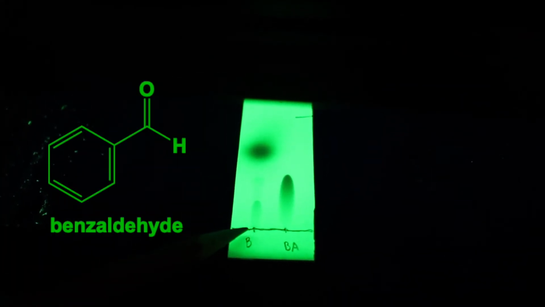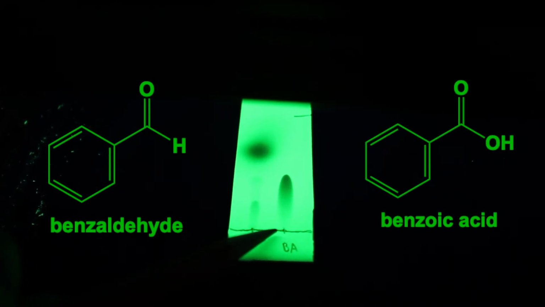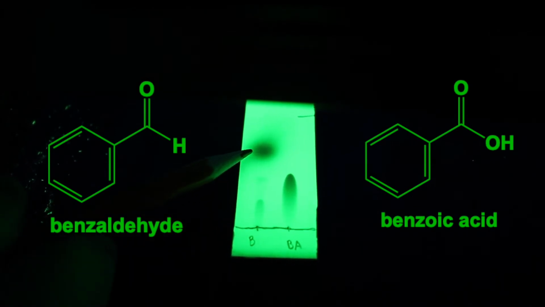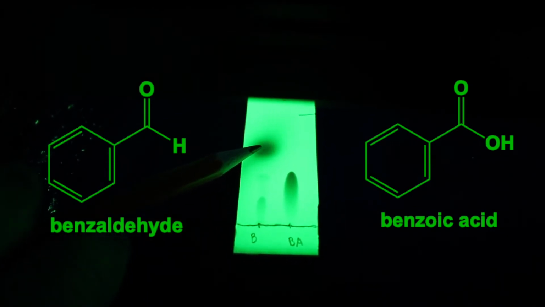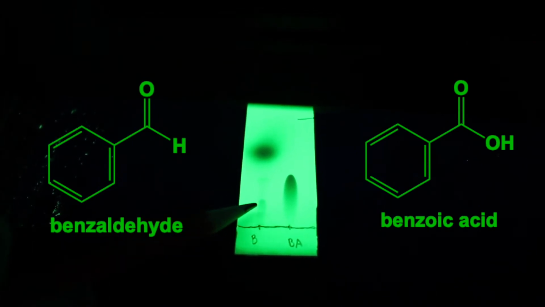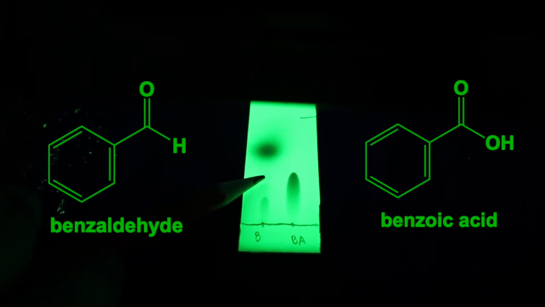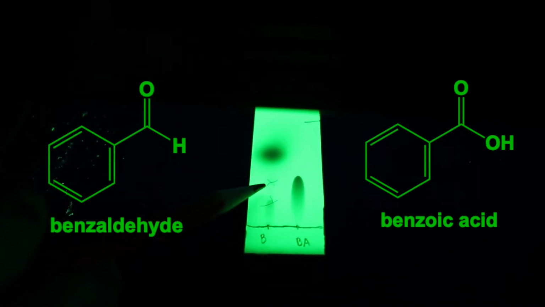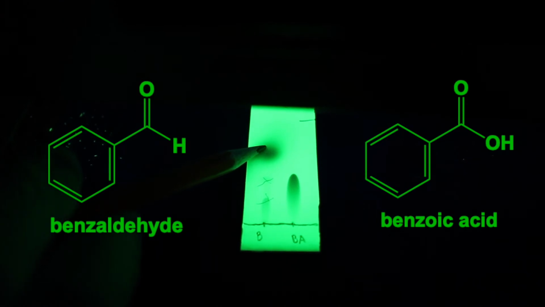So we can take our plate and we can place it underneath the UV lamp, and as you can see, there we go. So on our left lane here, we have benzaldehyde, and then on the right lane, we have benzoic acid. Now, you'll notice that the benzaldehyde lane actually has a couple spots. It has a major spot up here, it has a smaller spot here and here, and that's because this benzaldehyde is kind of old, so there are some impurities. So for our purpose, we're kind of going to neglect these spots, just imagine they weren't there. This is the benzaldehyde major spot.